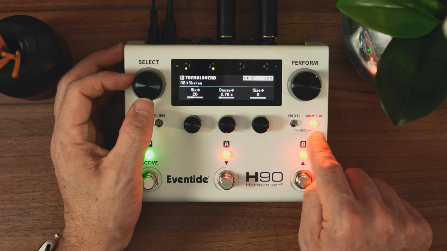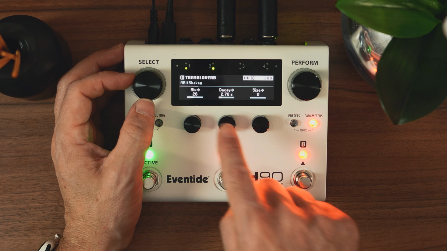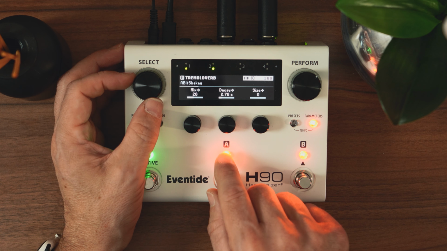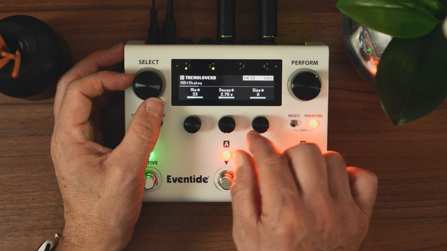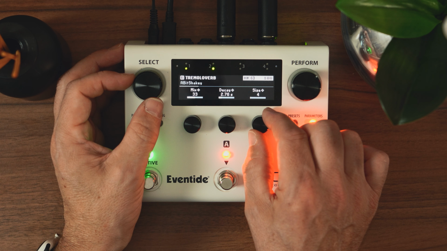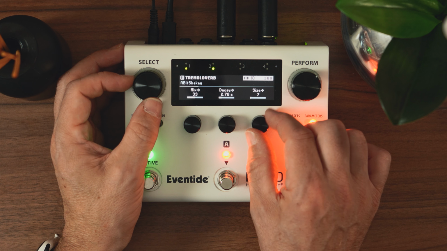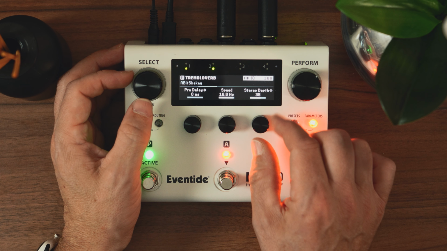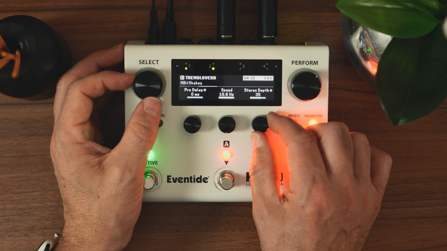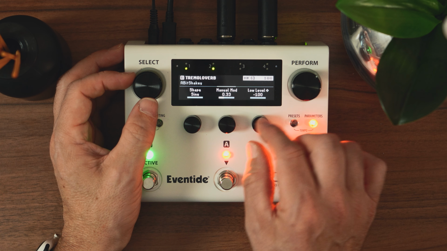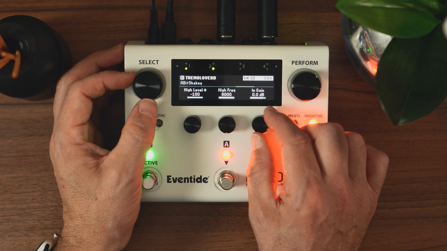If we then press this parameters button again, we get to, again, 5 pages of parameters that we can affect. Pre-delay, speed, stereo depth, manual modulation, low levels, we're taking out the lows.